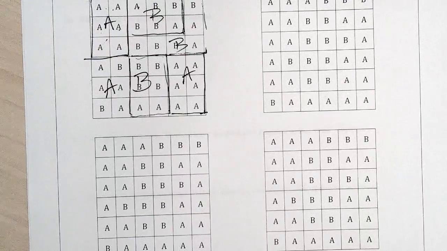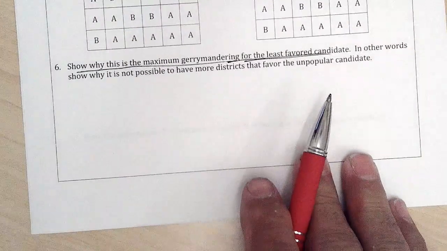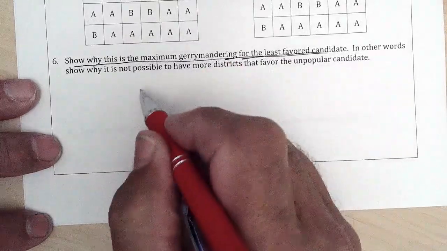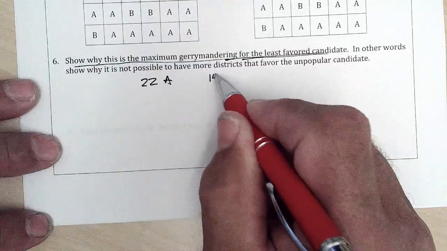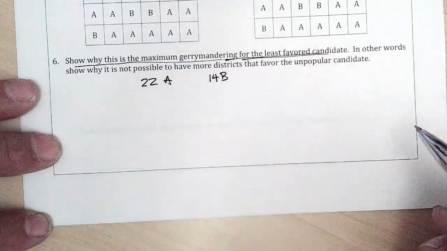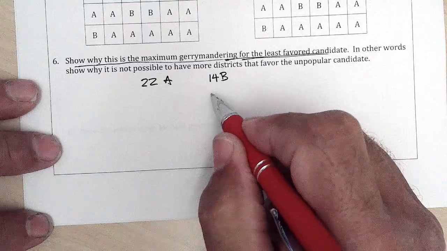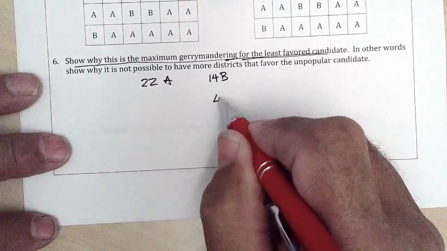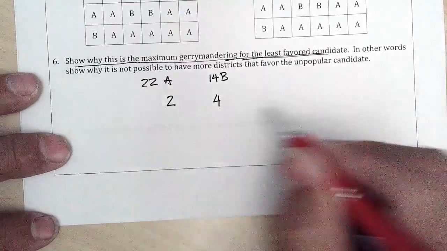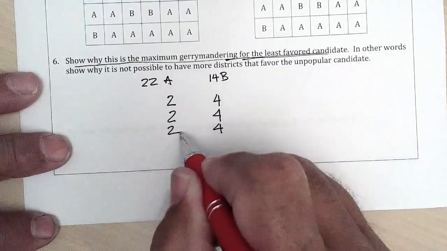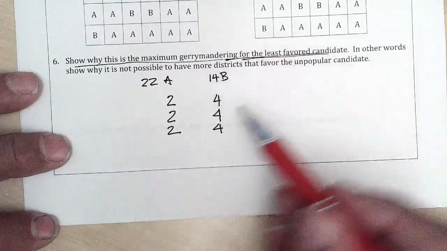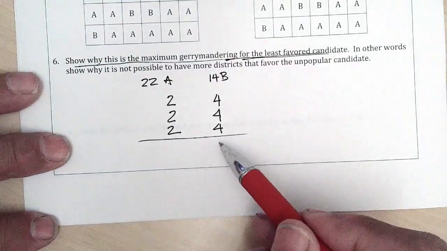Show why this is the maximum gerrymandering for the least favored candidate. All right. So if I've got 22 A's and 14 B's, and I want B to win, B's got to have 4 to A's 2. So if I do 4 and 2 and 4 and 2, that's 12. So I only have 2 left.